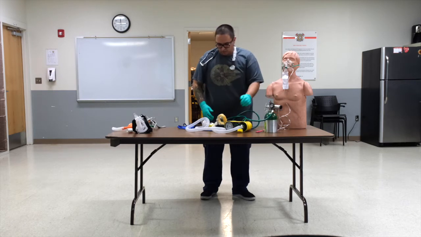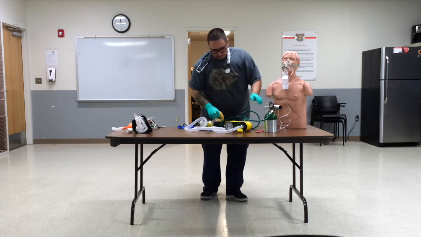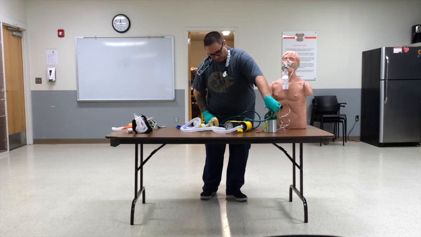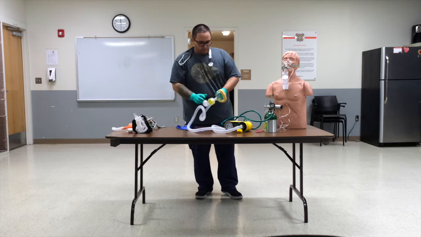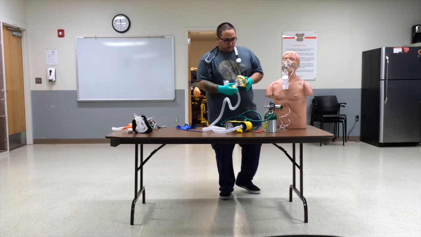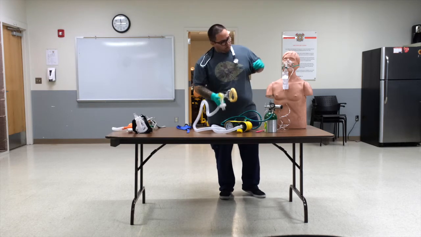It's very loud. It's going to sound like air is rushing through it. You're also going to hear every leak that's in the connection ports, so make sure that everything is tightened down really well. From here, we're going to instruct the patient, and we're going to inform them that we're going to put the mask on their face.